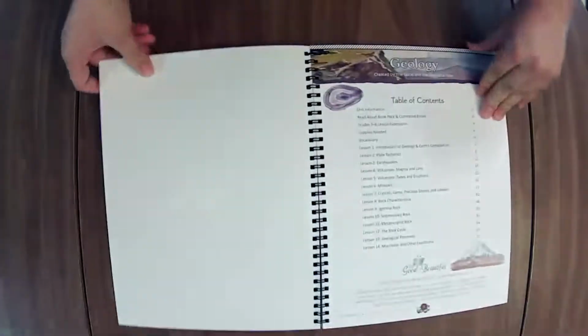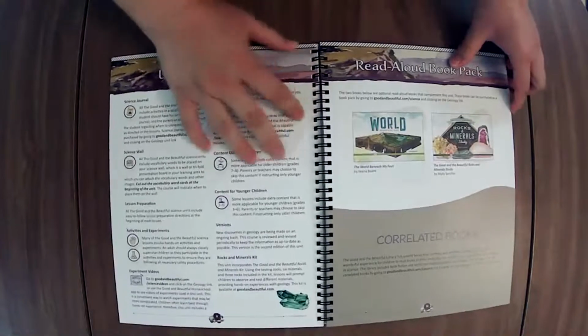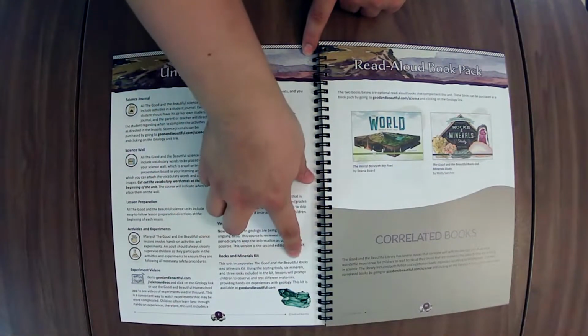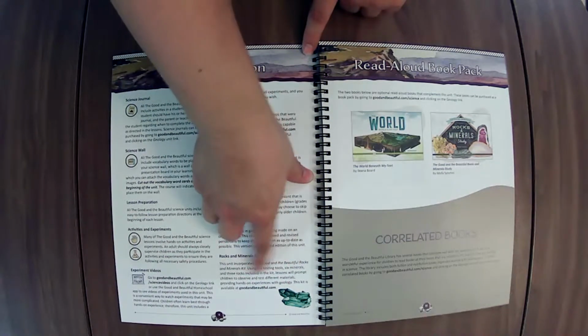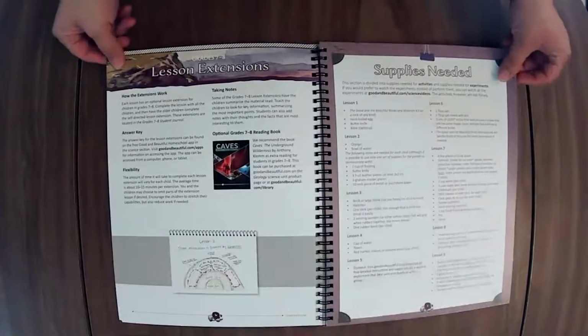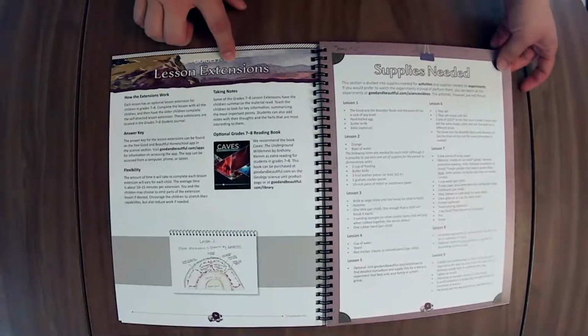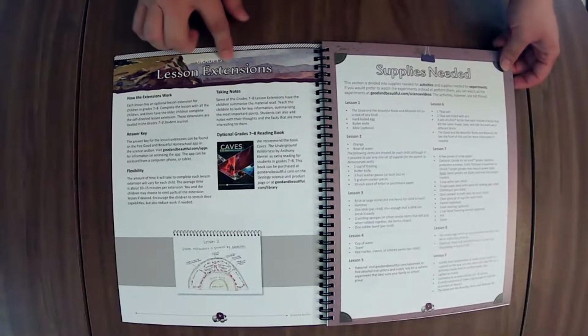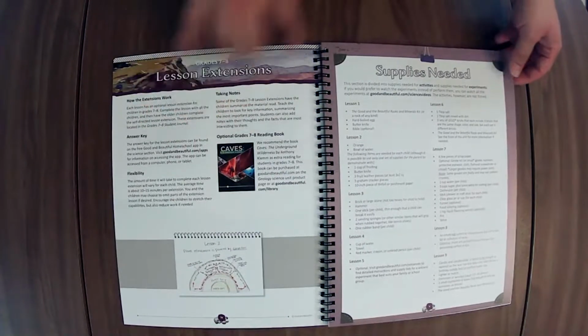Okay. So this one has 14 lessons. We see here the rocks and minerals kit. It is worked into the book, and you'll be prompted in the lessons when to use it. Read aloud book pack. Here we talk about the lesson extensions. I love doing these with my kiddos, even though they're not in this range to be doing them themselves. We do it family style.